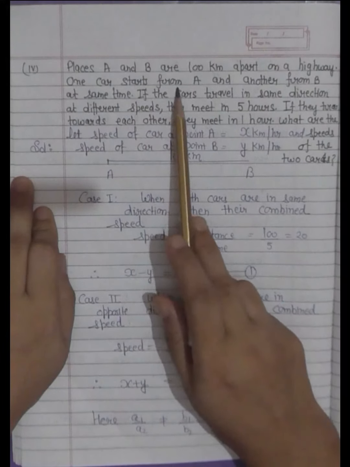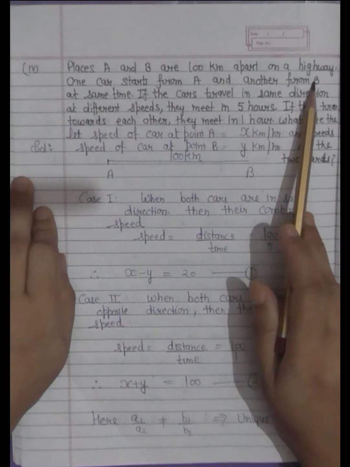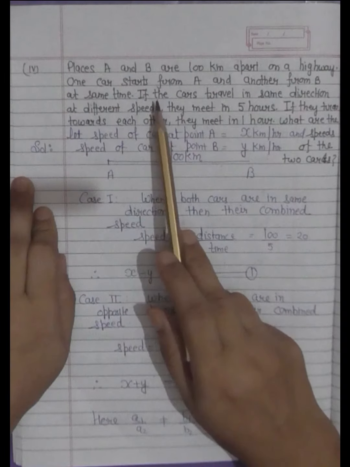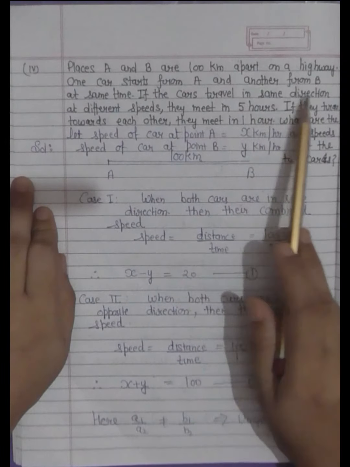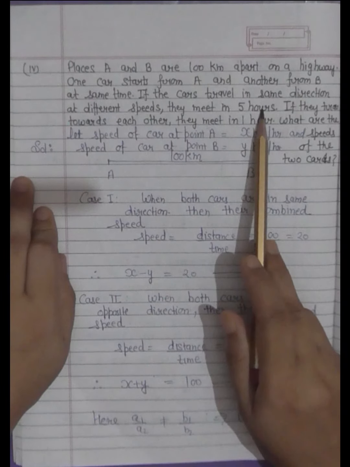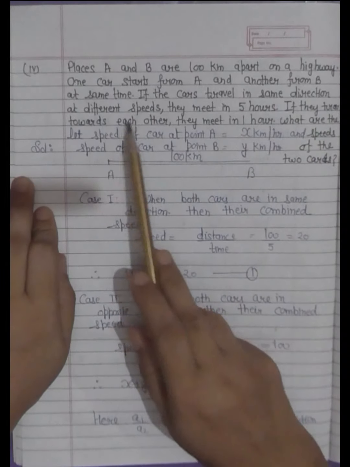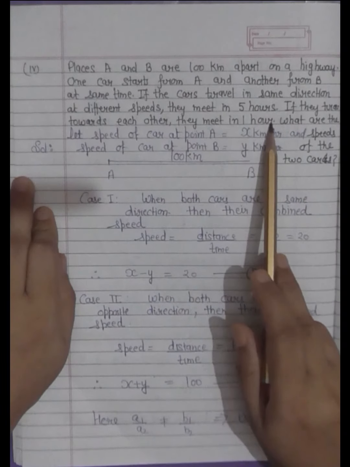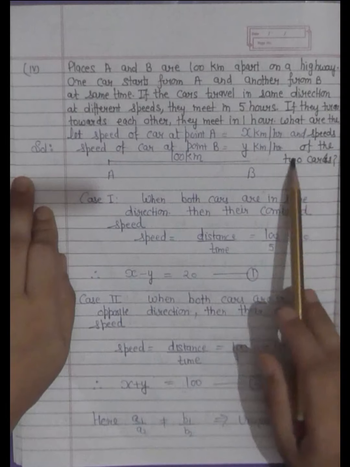Next example. Places A and B are 100 km apart on a highway. One car starts from A and another starts from B at the same time. If the cars travel in the same direction at different speeds, they meet in 5 hours, and if they travel towards each other, they meet in 1 hour. What are the speeds of the two cars?